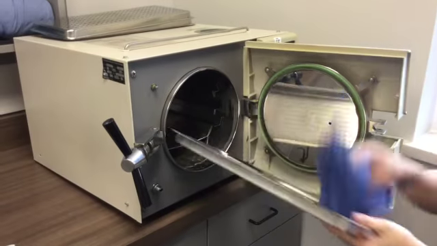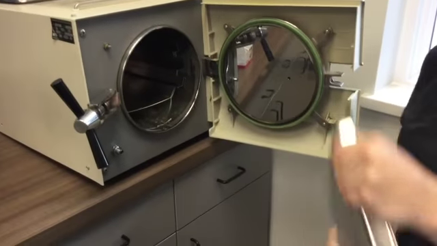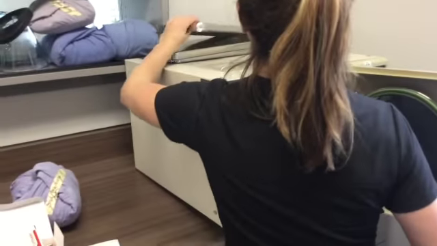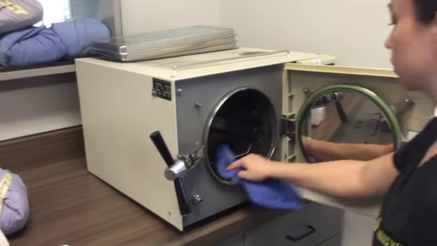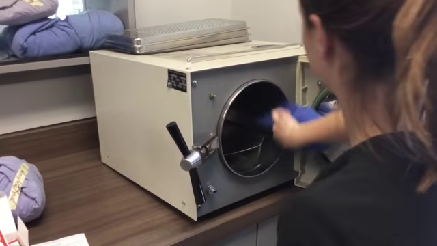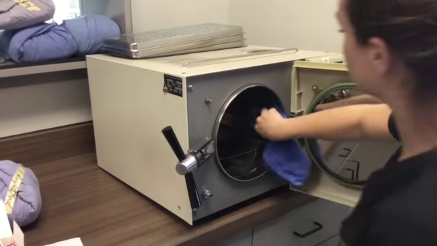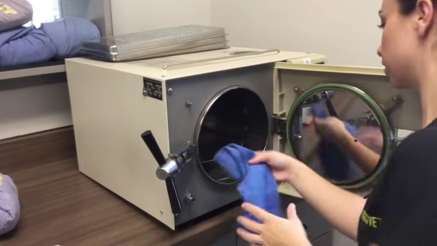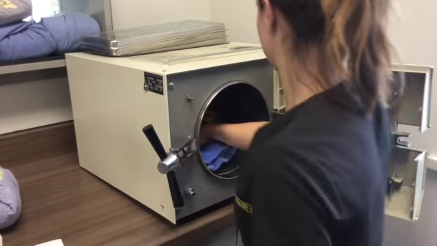And then we just take the trays out, we wipe those down, and we usually leave those up here. And then we also wipe down the inside of the chamber. Since there's some condensation in here, it actually aids in cleaning all this dust and dirt and debris out.